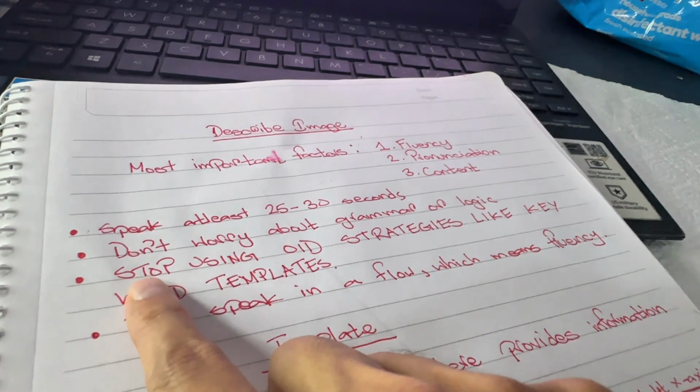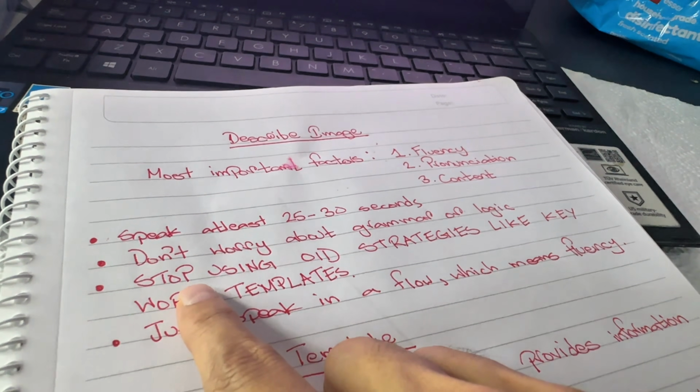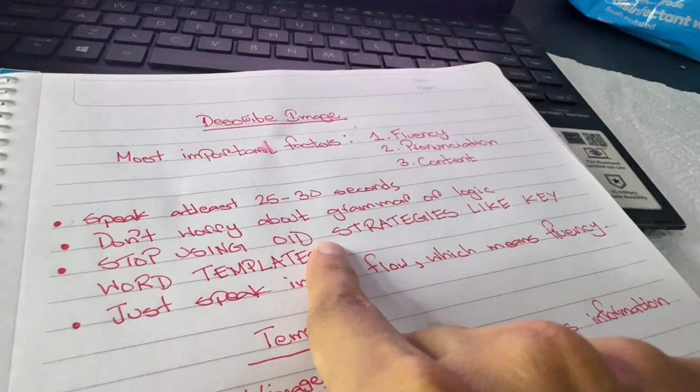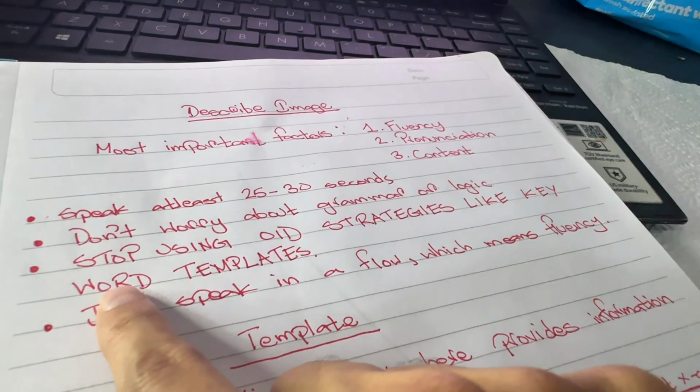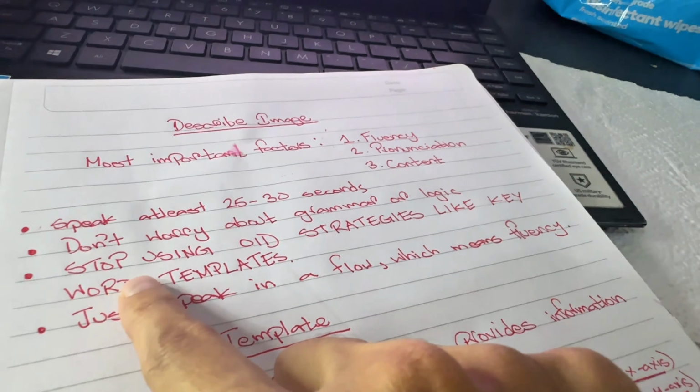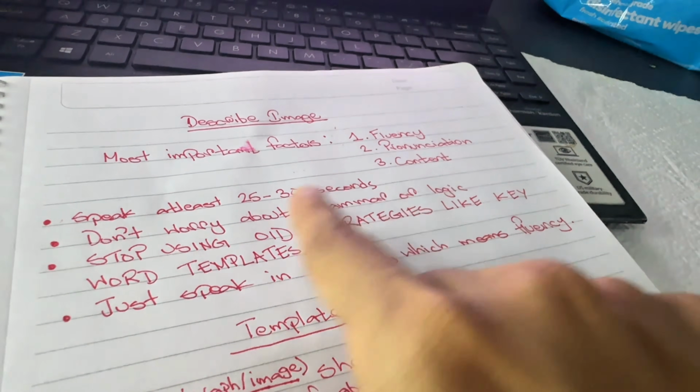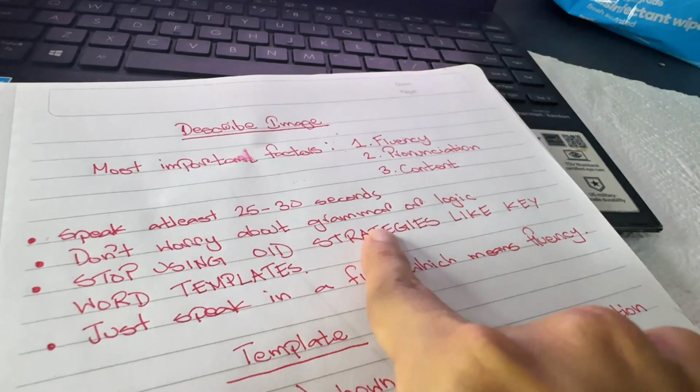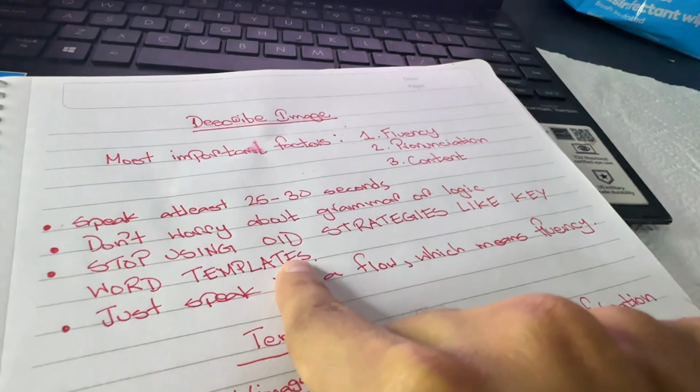Let me show you an example. Let's say I'm reading this thing. Stop using old strategies like keyword templates. See, this was in a very bad flow. You have to speak like this. Stop using old strategies like keyword templates. See what I did? I wasn't super fast, but I read in a flow. I didn't stumble, I didn't hesitate, I just read this way. Like the way I'm speaking now. I'm not fumbling, right? That's how you have to speak. If you fumble once or twice, that's fine, but try to speak as fluently as you can.